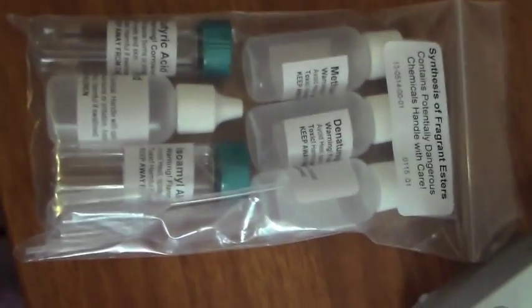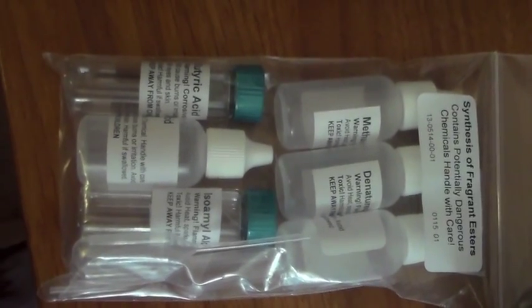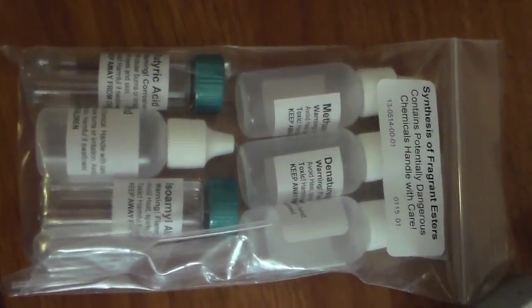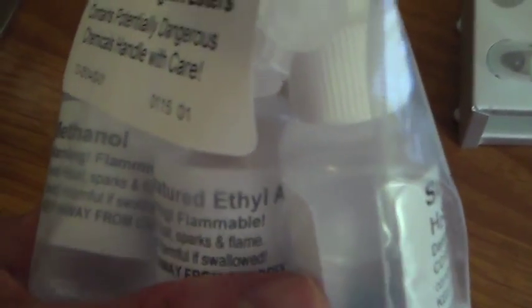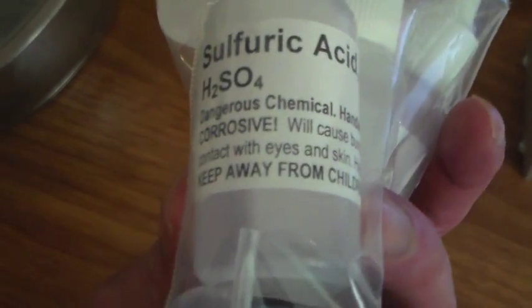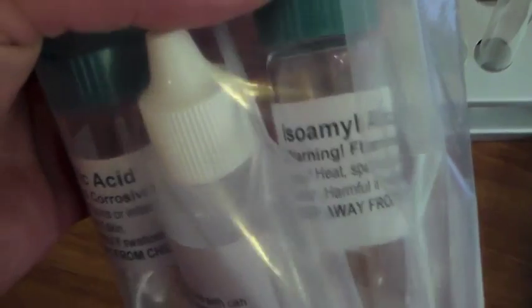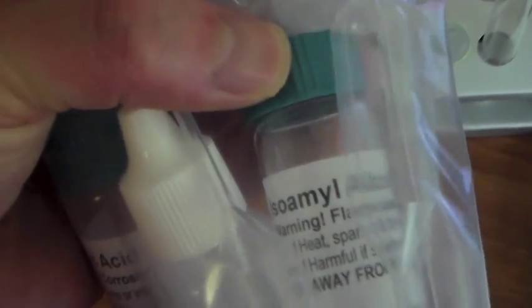And these are the chemicals we're going to be working with. It's the synthesis of Fragrant Esters kit. And in here we have methanol, ethyl alcohol, sulfuric acid, isoamyl alcohol, butyric acid, and I can't see what this one is.